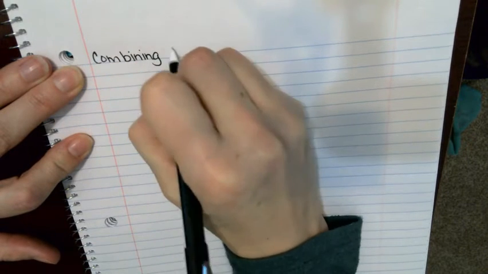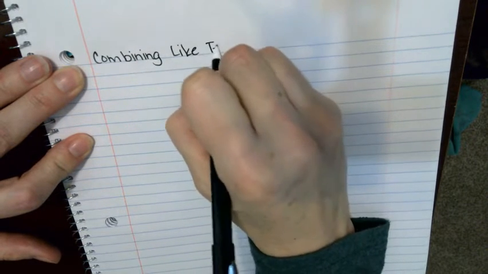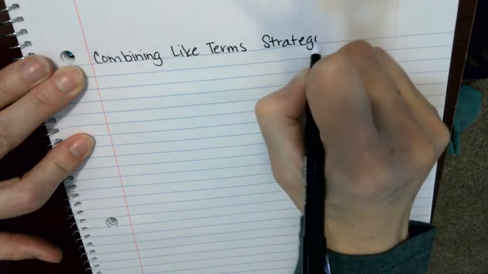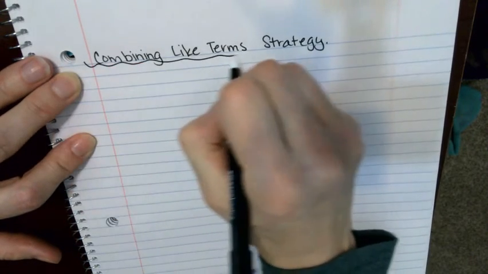If you notice, your math teachers really like to create tables to help you organize information, because tables help us organize information. So here we go. This is our combining like terms strategy.